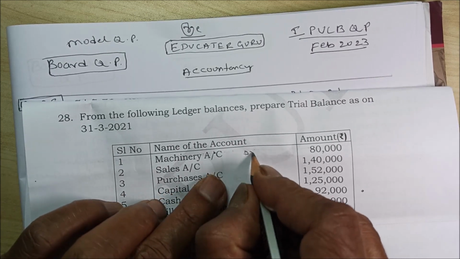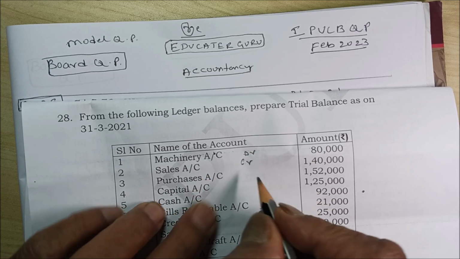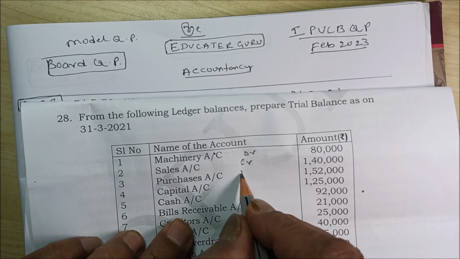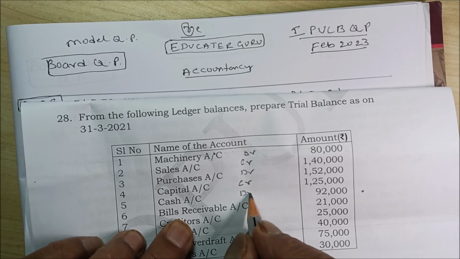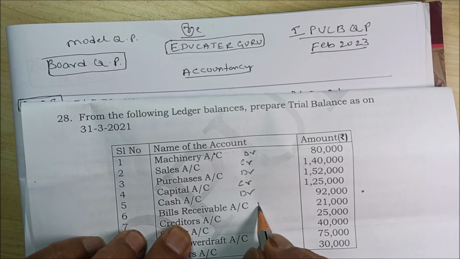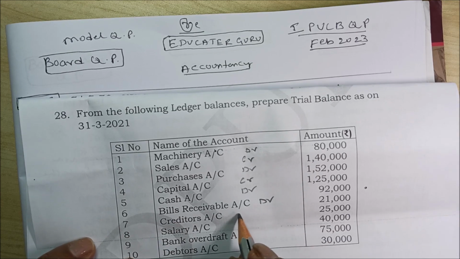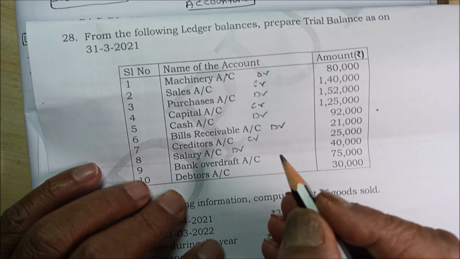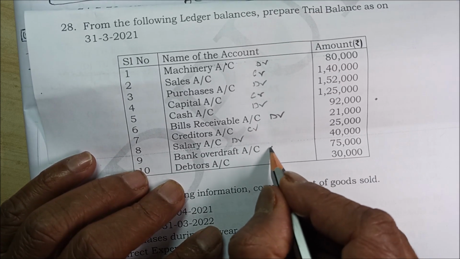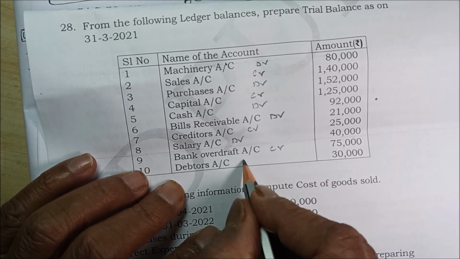Machinery debit, sales credit, purchases debit, capital credit, cash debit, bills receivable debit, creditors credit, salary debit, bank overdraft is a liability, credit, debtors is an asset, debit.